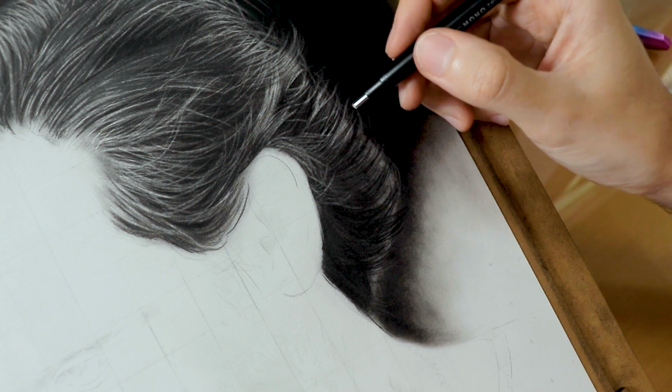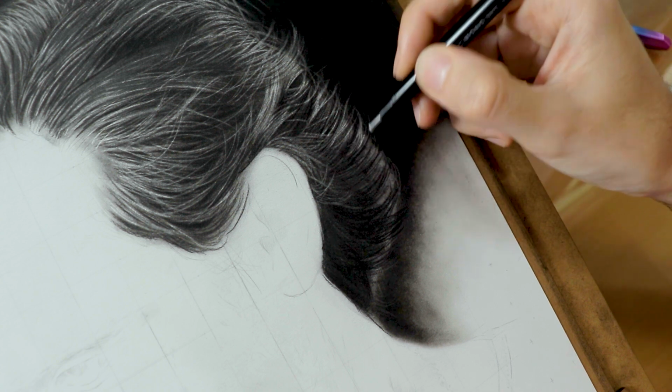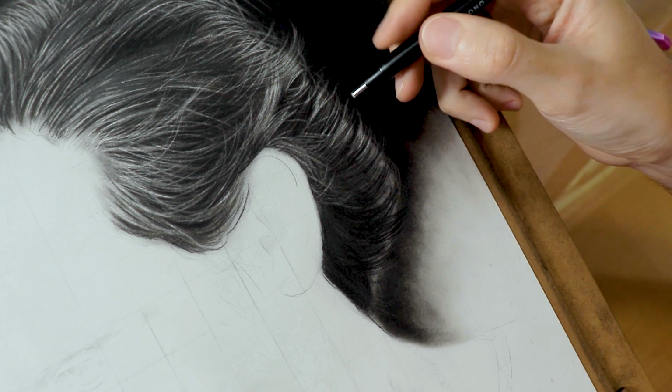In other words, observing your reference image is very important. Take a few minutes to study your reference image before drawing it.